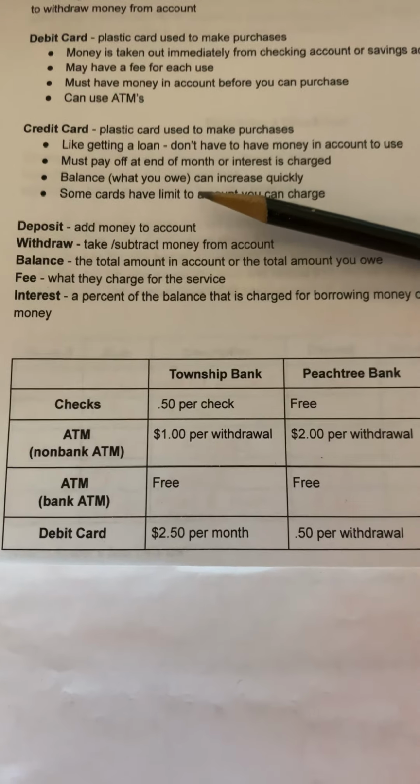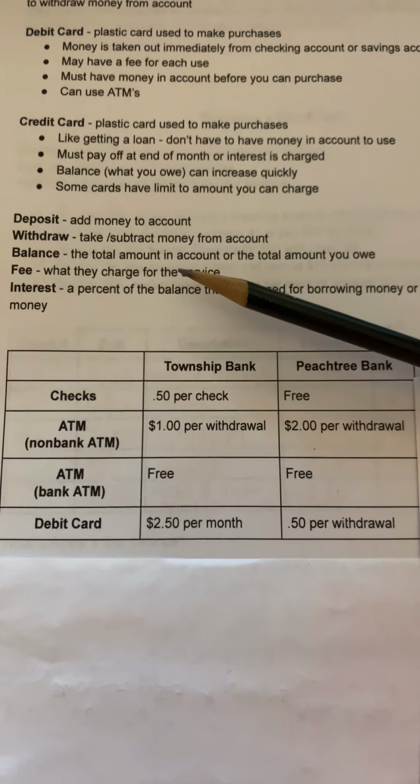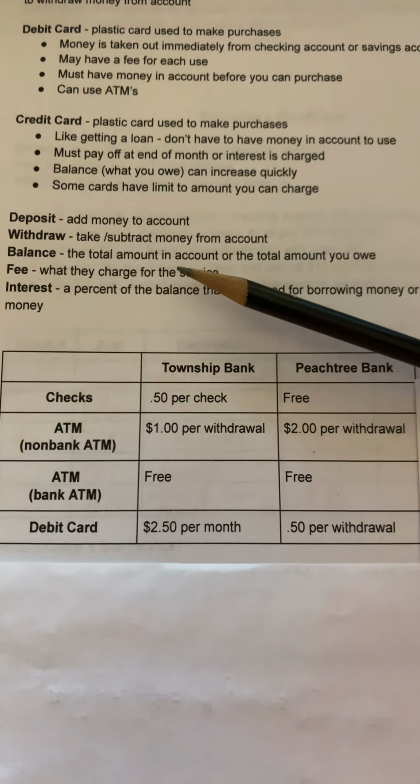All right, so vocabulary words to kind of go over. Deposit, that is when you add money to your account. Withdraw is when you take away money from your account. A balance, that's the total amount of money in your account, or it's the total amount of money that you owe. A fee is what they charge for the service, for whatever your service is.